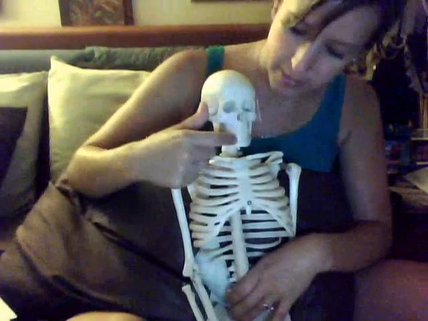Okay, here's part 2. We were talking about the facial bones, and we had just gone over the inferior nasal concha, which is right inside and allows the air to be warmed before it goes to the lungs. So now, the mandible is the lower jaw right here.